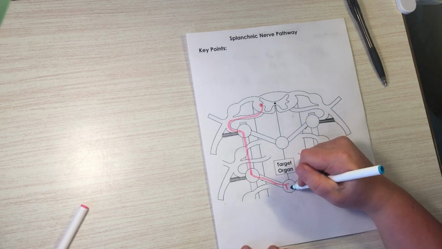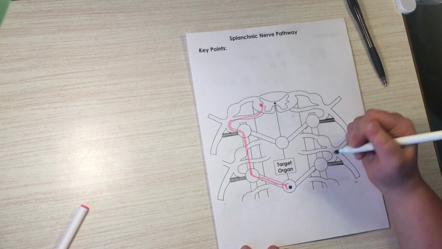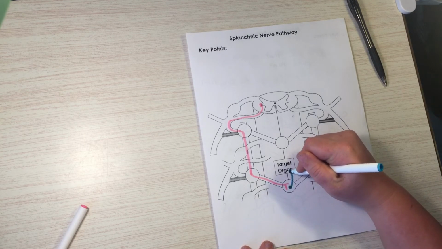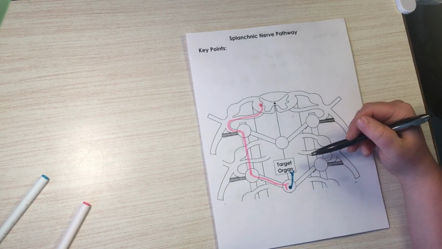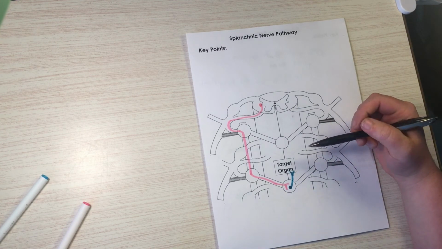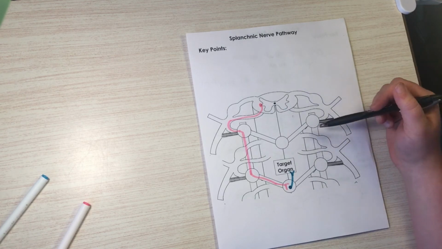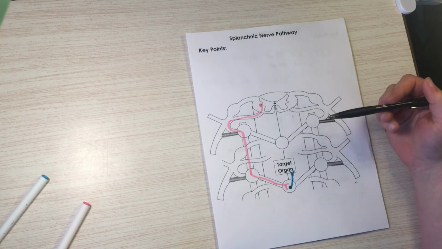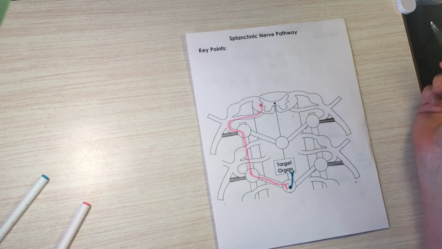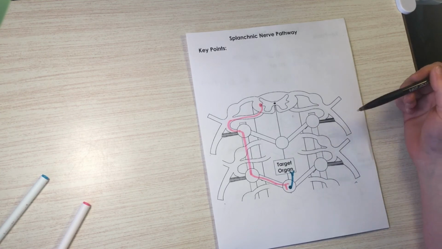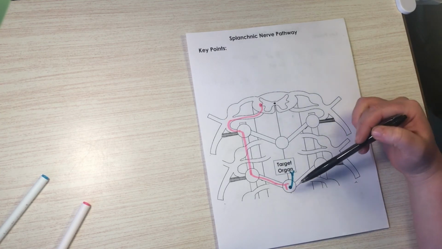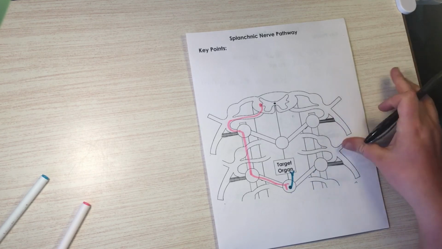So the postsynaptic neuron starts in the prevertebral ganglion and it travels to a target organ. In the case of the splanchnic nerve pathway, the target organ is always the digestive organs, because the role of the splanchnic nerve pathway is to shut down digestion. Because if we're in a sympathetic situation, an emergency situation, we want to divert blood flow away from the digestive tract and use it elsewhere. So the splanchnic nerve pathway is going to inhibit digestion.